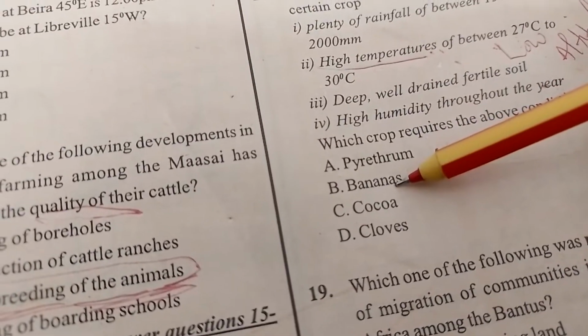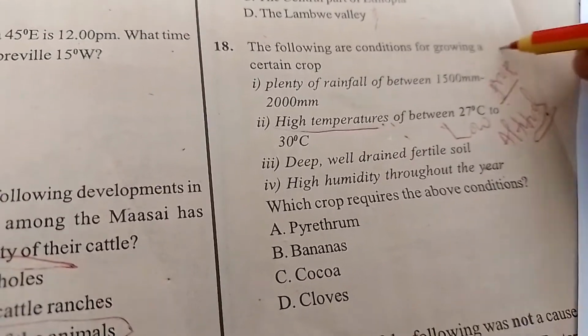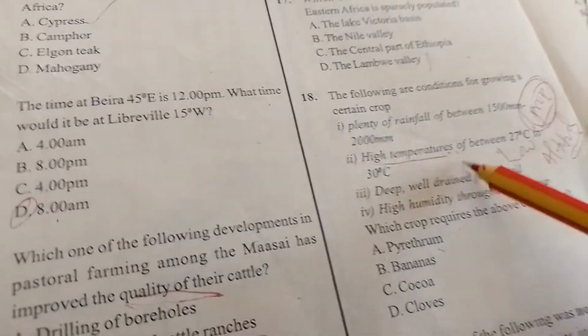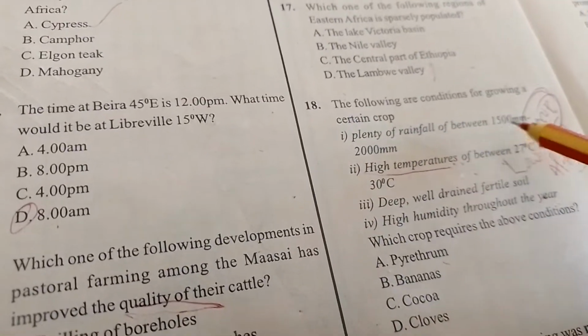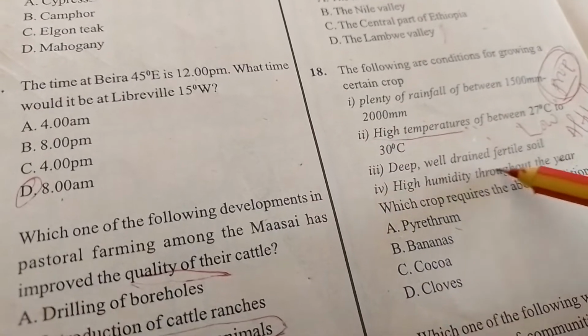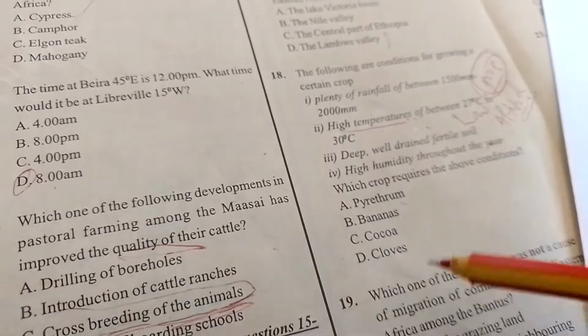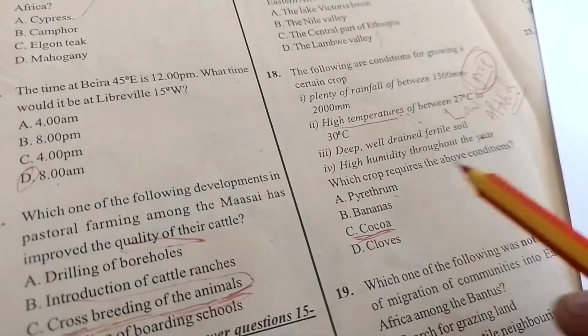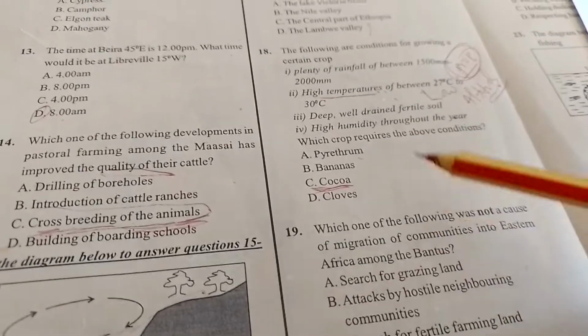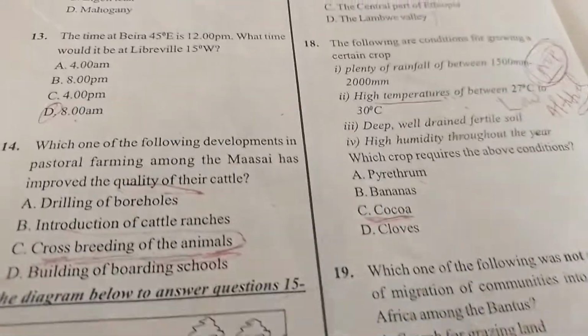Bananas, we could be having what we call props. These are some trees that support the bananas. So which crop does well where the rainfall is between 1500 millimeters to 2000, deep, well-drained fertile soil, and high humidity? We have cocoa as a crop. That does well on such kind of conditions.